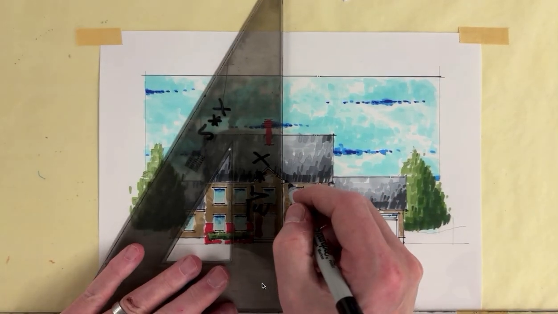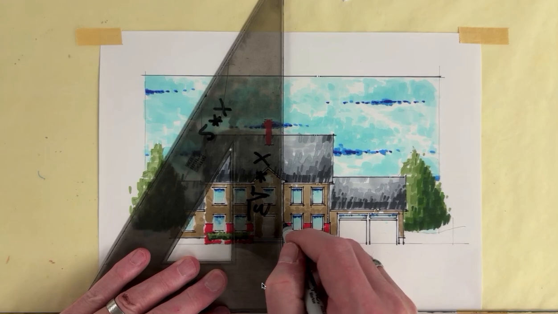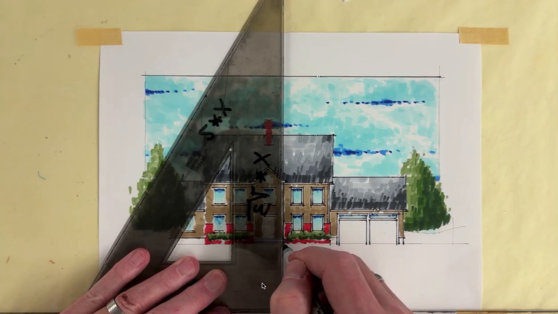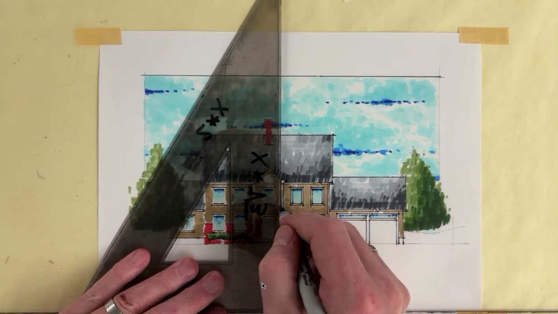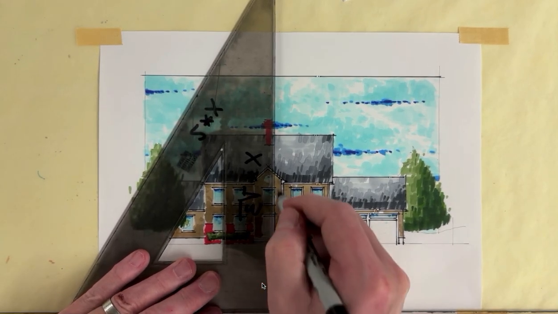So we're going to just keep going. We're going to finish up all the trim. We're going to make circles around the window, lines around the windows and the door.